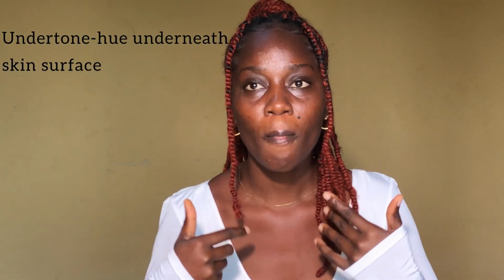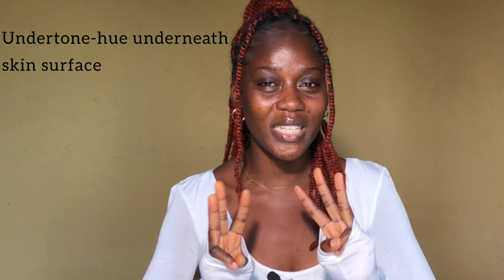while the undertone is the color, or the hue underneath your skin. And there are three basic classifications of undertone. We have the warm undertone, the cool undertone, and the neutral undertone. Those with the warm undertone are the ones that warmer colors suit better, like yellowy things, orange things.